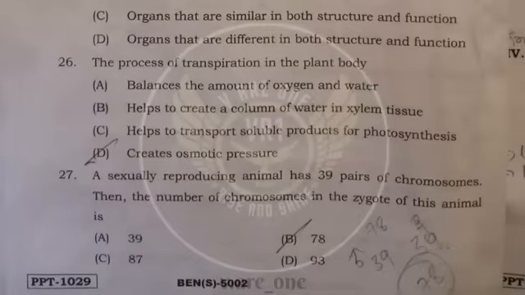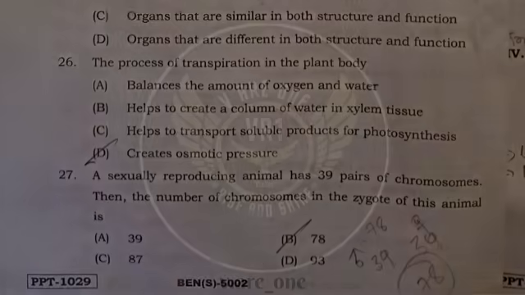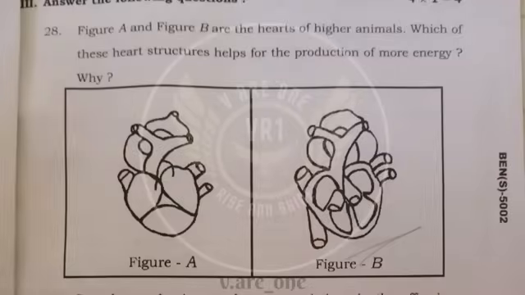27th, a sexually reproducing animal has 39 pairs of chromosomes. The number of chromosomes in the zygote of this animal is option B, 78. In 28th question, figure B, it will produce more energy because we have 4 chambers. There is complete separation of oxygenated and deoxygenated blood, so we'll get more energy.